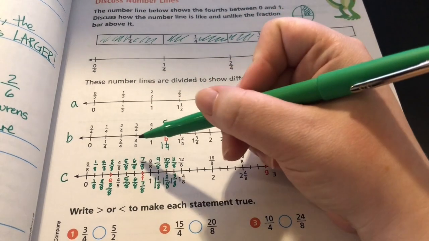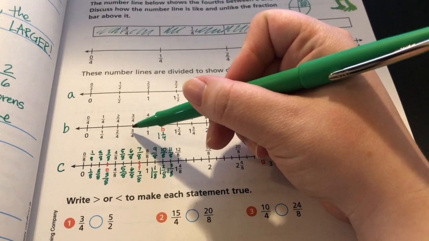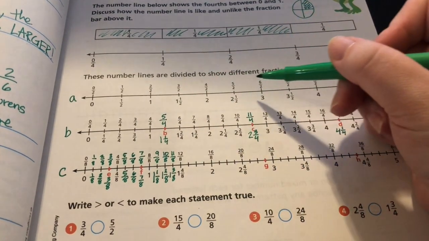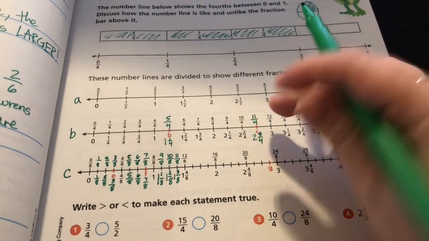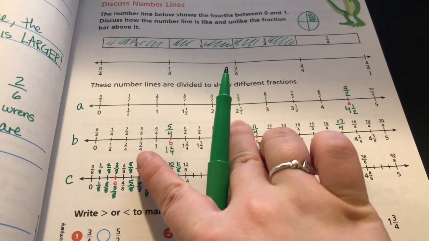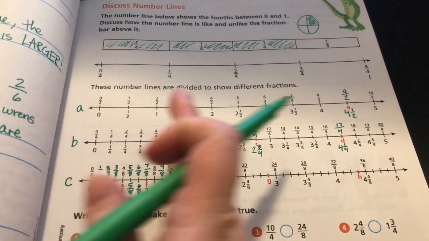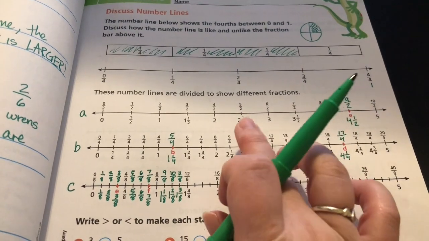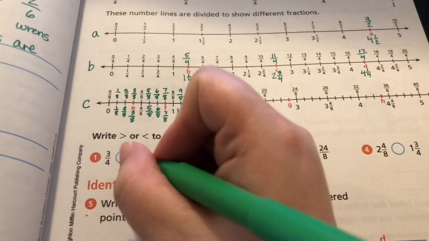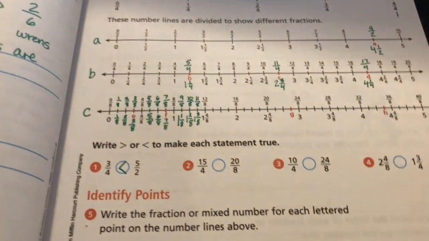So 3/4 would be right here. And on the halves, 5/2 would be over here. So which is bigger, 5/2 or 3/4? Since this one is a lot further to the right, 5/2 would have to be greater. So we would put the symbol there.